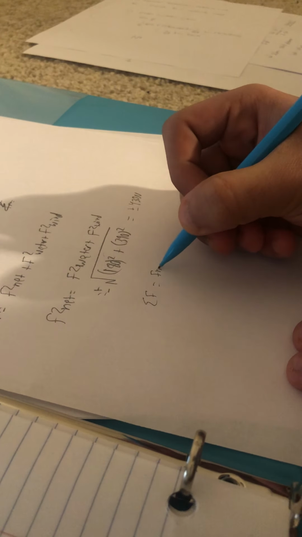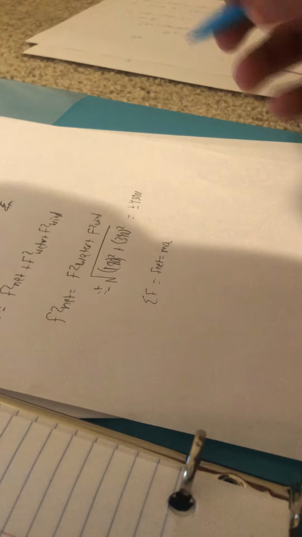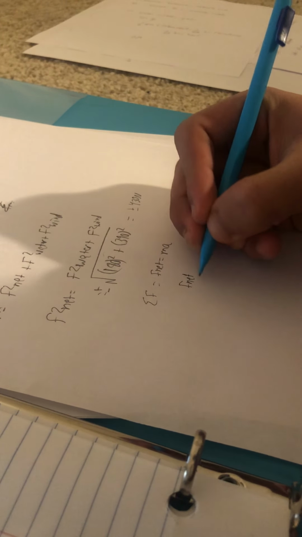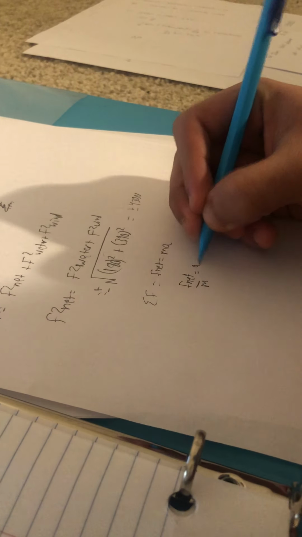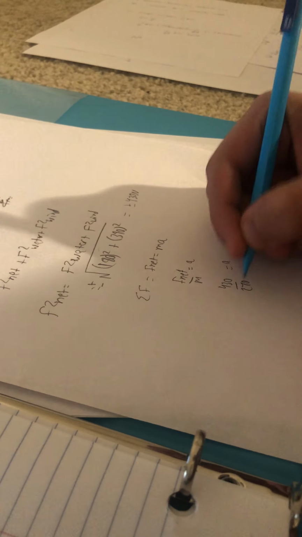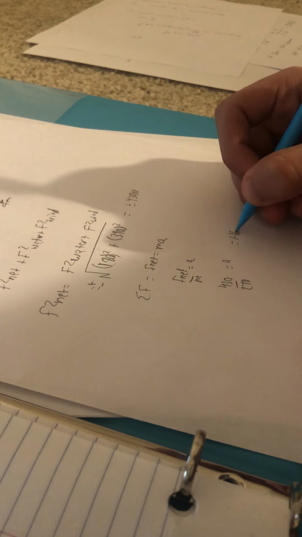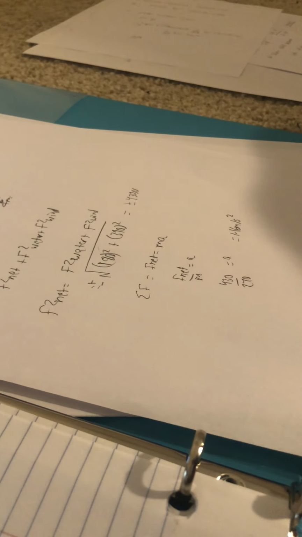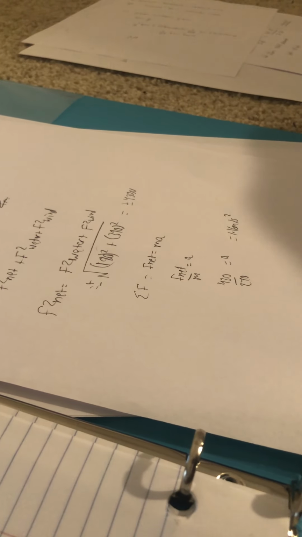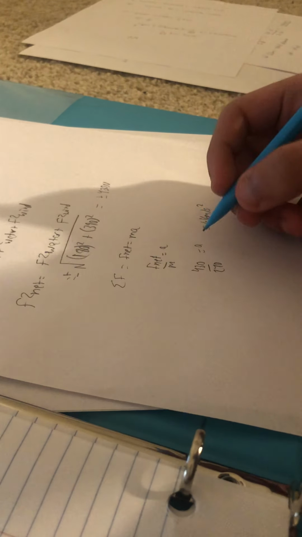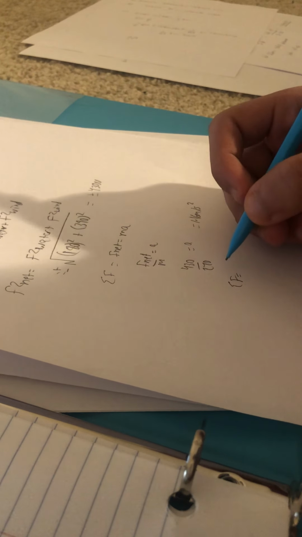So F net equals MA. F equals MA. MA is the solution for everything. It's like the Joker. So F net equals M, over M equals A. So A equals 430 over 270, and you're gonna get 1.16 meters per second squared. 430, make sure. Yes, so 1.16. So to find the direction, you're gonna have to use the tangent.